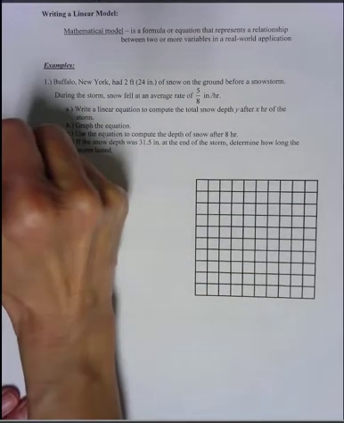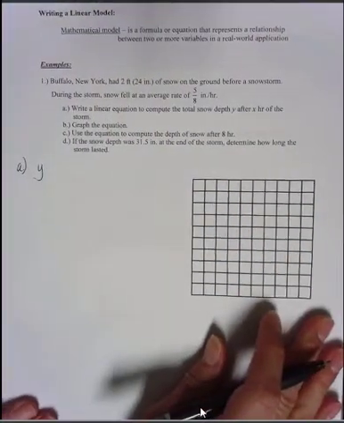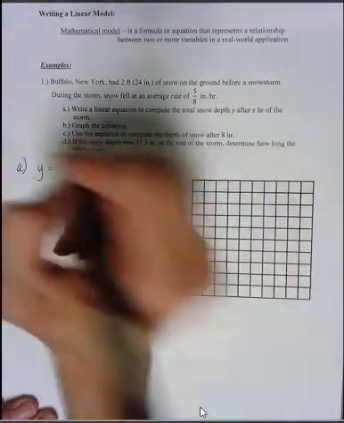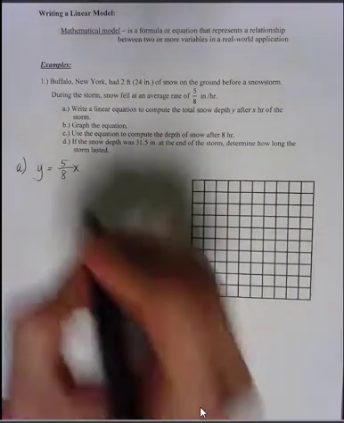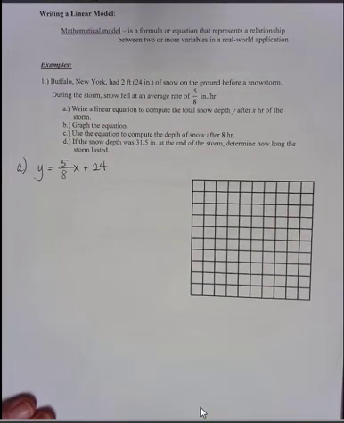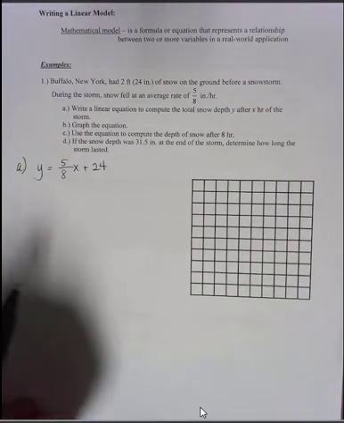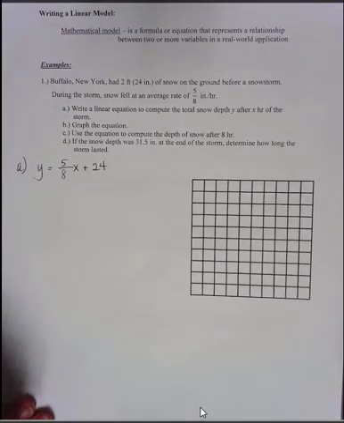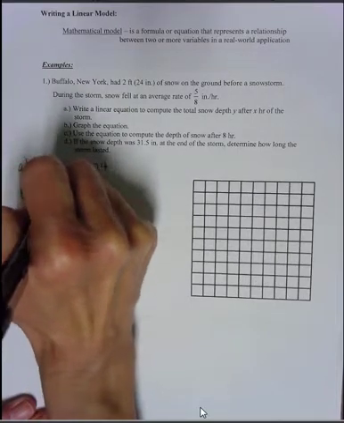So we have A, and y is our snow depth as a function of x, and we know we're getting 5/8, that's our constant rate of change, also known as the slope. And we know that we started with 24 inches on the ground already. We could also represent this in function notation, which we're going to start to talk about in the next couple of days, as f of x or s of x, snowfall as a function of the rate per hour. Next we have B, which is going to be our graph. So we'll go ahead and do that.